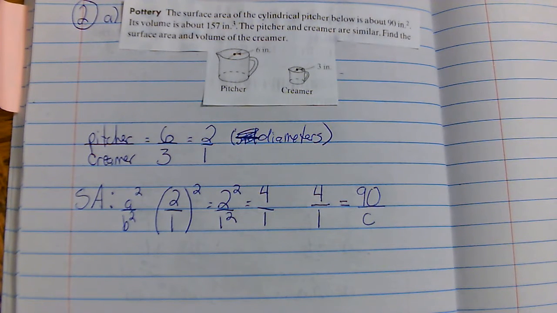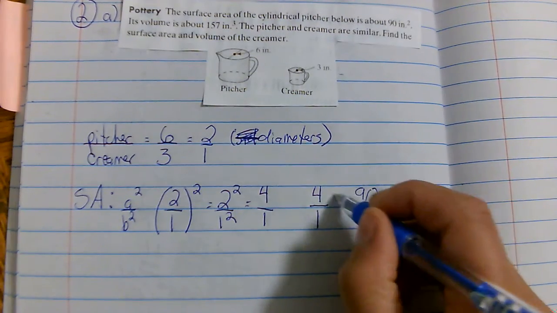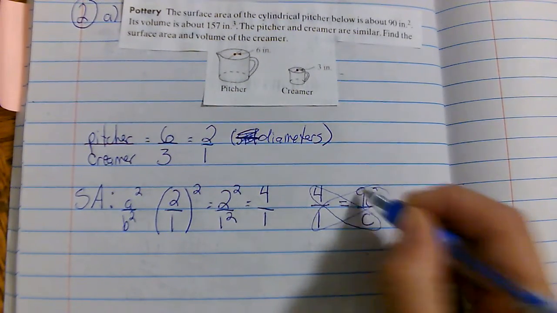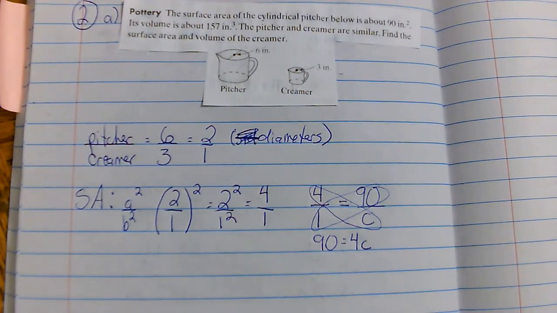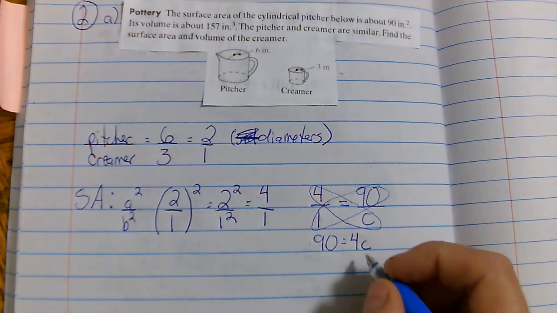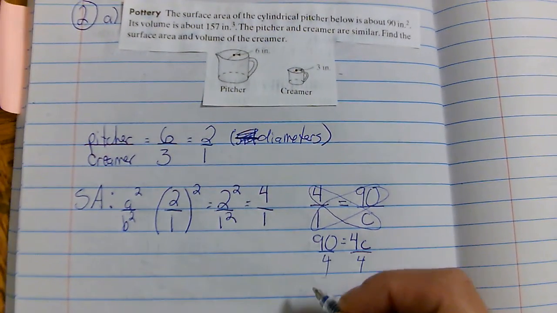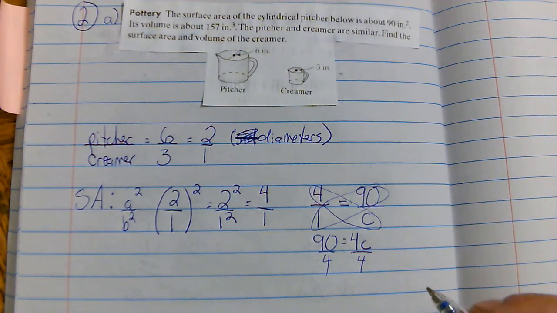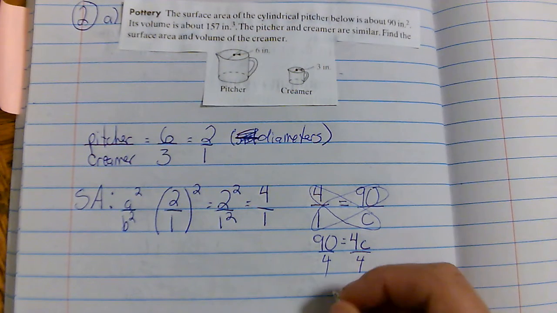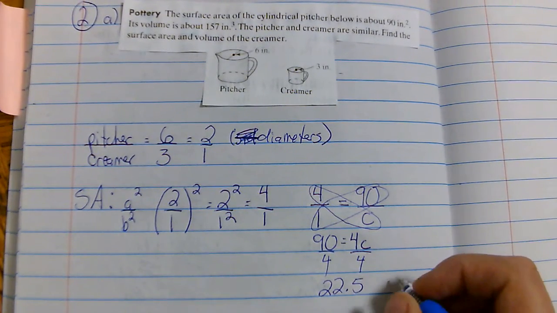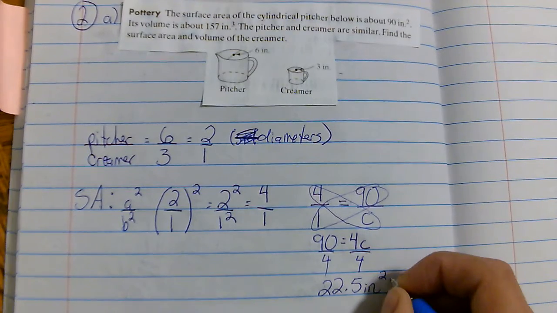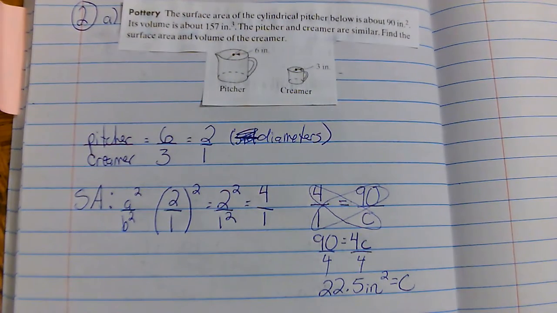So I'm going to go ahead and do the same thing that I did before to solve. I'm going to cross multiply. And I get that 90 equals 4C. From there, I'm going to go ahead and divide by 4 on both sides. And I'm going to grab my handy dandy calculator and do 90 divided by 4. And I get that C is, and I'm going to put a label on this, inches squared, is the surface area of the creamer, they're calling it.